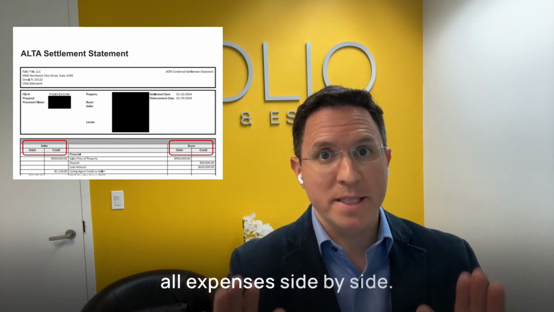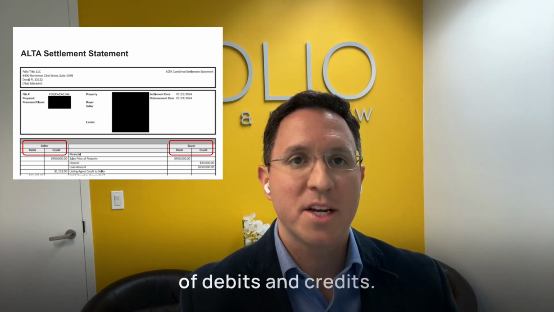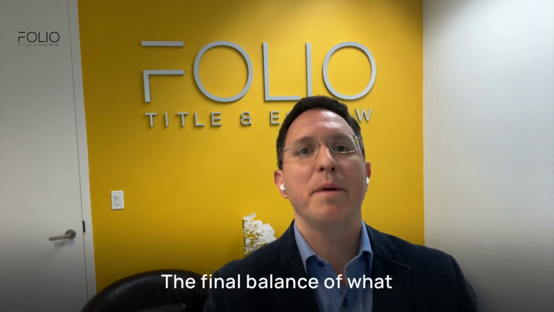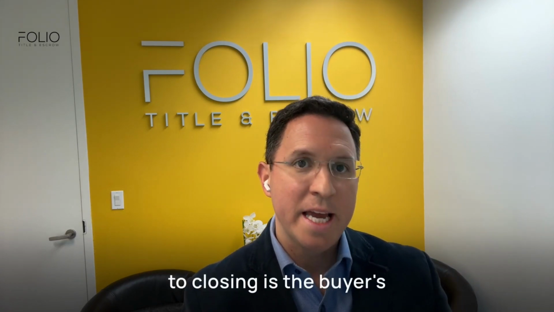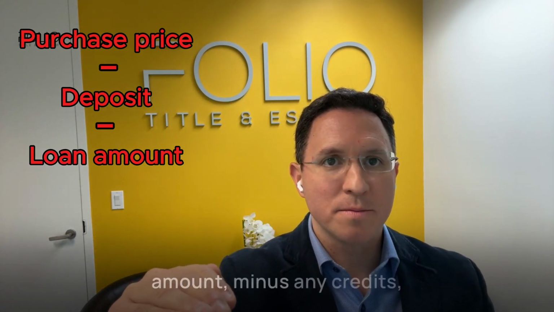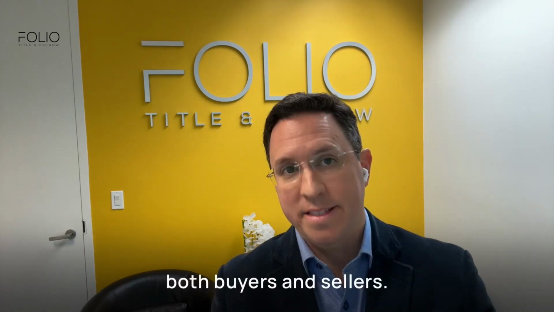Now let's compare with the ALTA settlement statement, which shows all expenses side by side, the buyer in one column, the seller in the other, using a system of debits and credits. For example, the seller's mortgage payoff appears as a debit to the seller, the buyer's deposit is a credit to the buyer. The final balance of what the buyer needs to bring to closing is the buyer's cash to close, which is calculated as follows: the purchase price minus the deposit, minus the loan amount, minus any credits, plus the closing costs. Notice how each line in the ALTA is clearly laid out for both buyers and sellers.